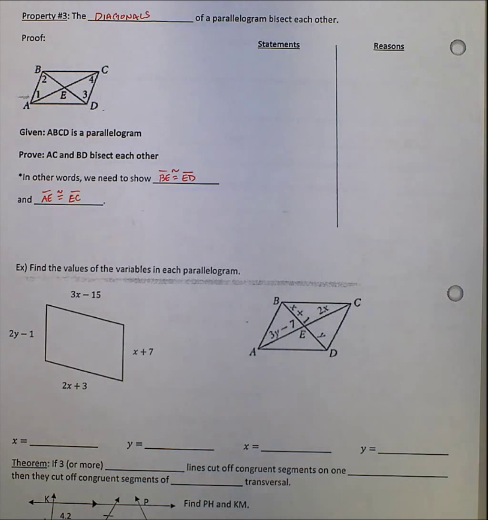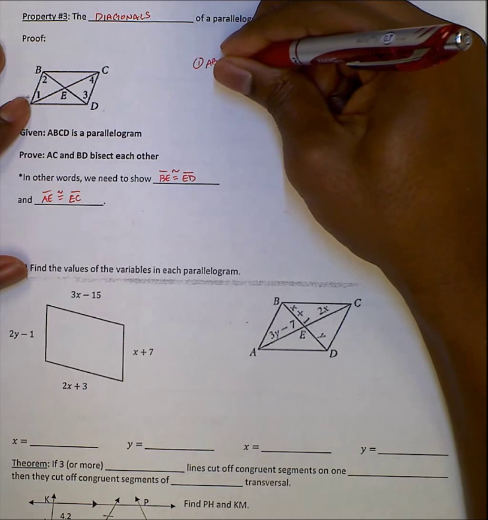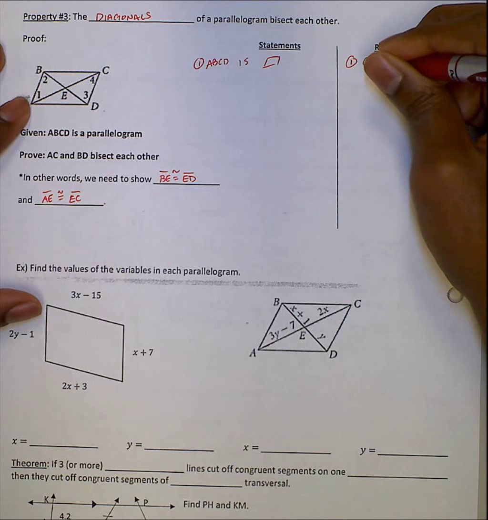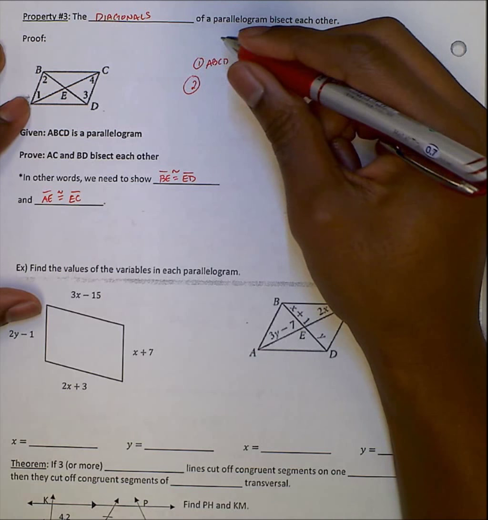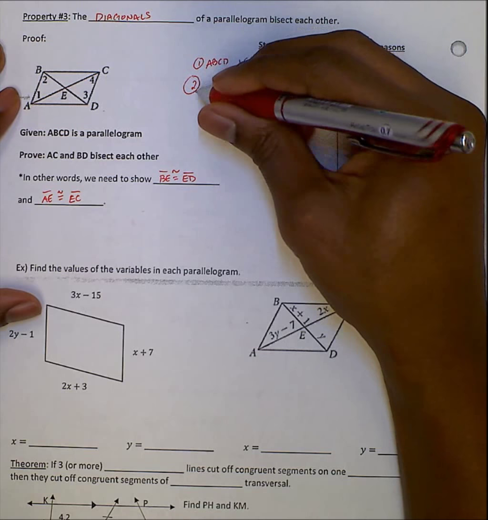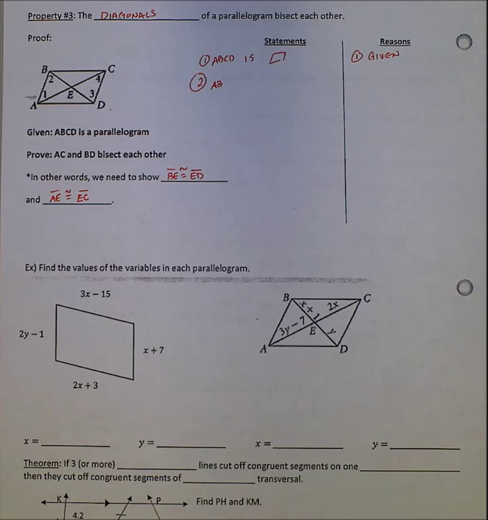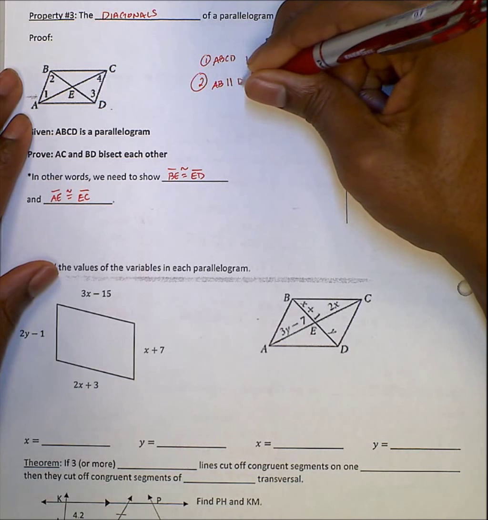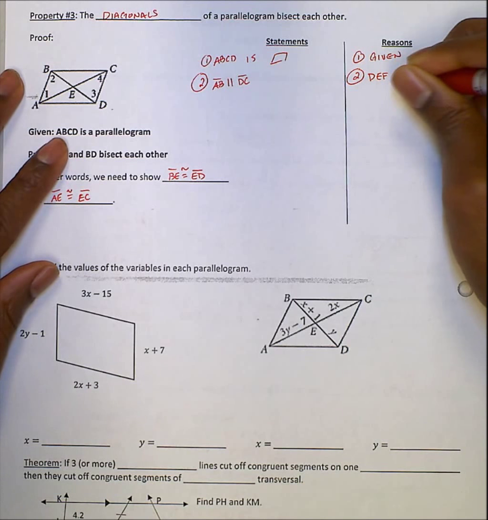Again, we start off with what we know. We know that ABCD is a parallelogram. That is given. From there we will say that the opposite sides, AB, are parallel to DC. Again, I know that because that is what a parallelogram is. Definition of parallelogram.